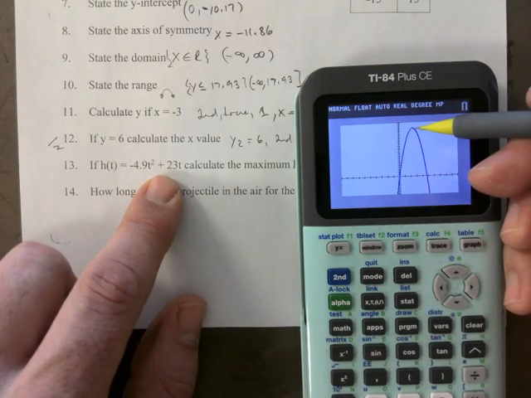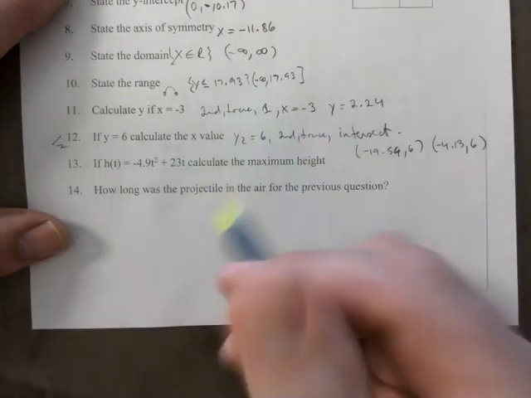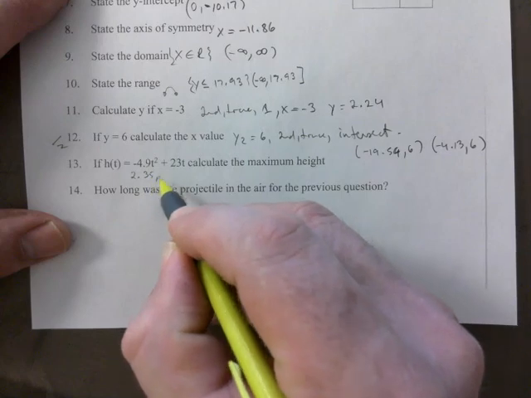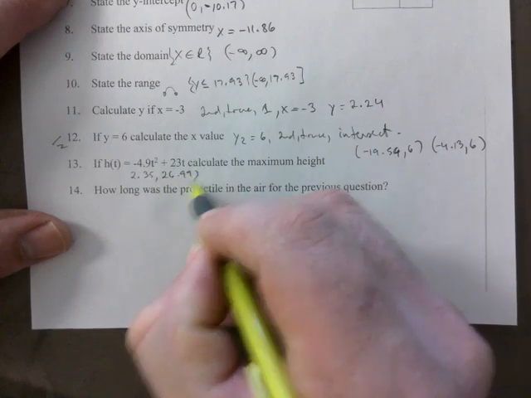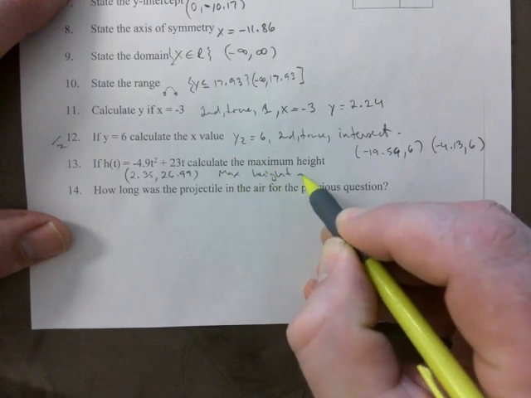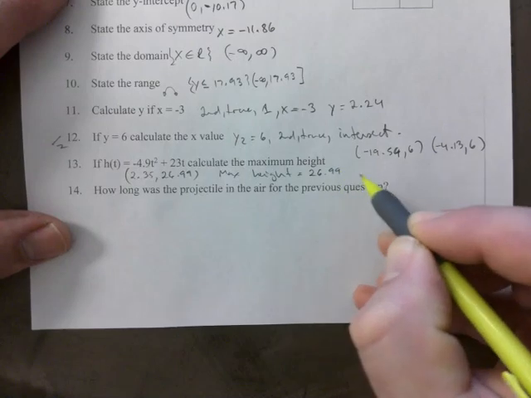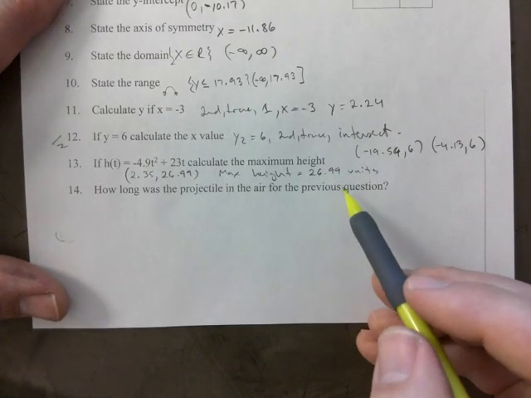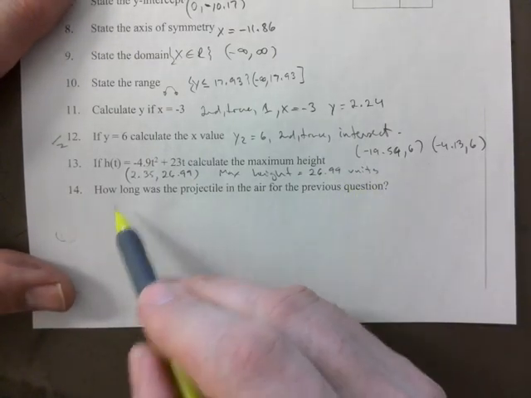So that's second trace max. Keystrokes are a must. So you get the vertex. Okay, so max height is 26.99 units. If we don't know what the units are in, so if you didn't put units down, you're fine today.